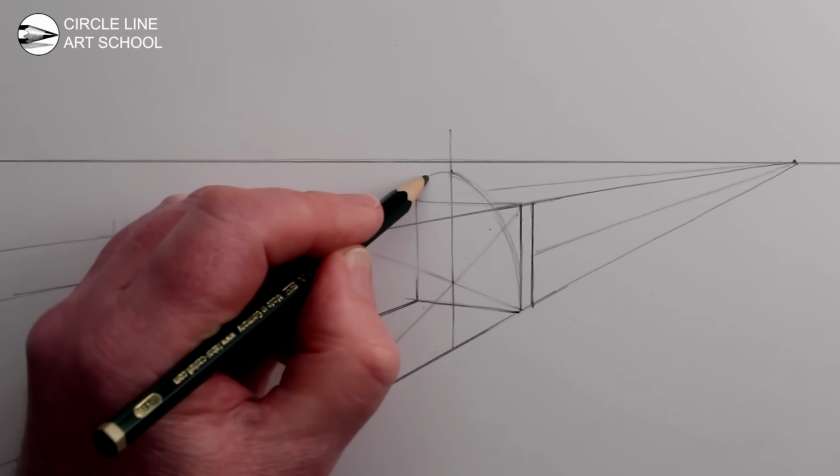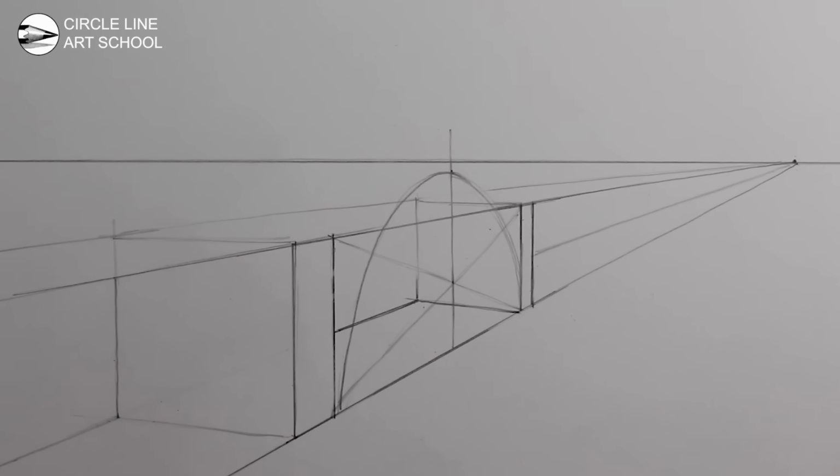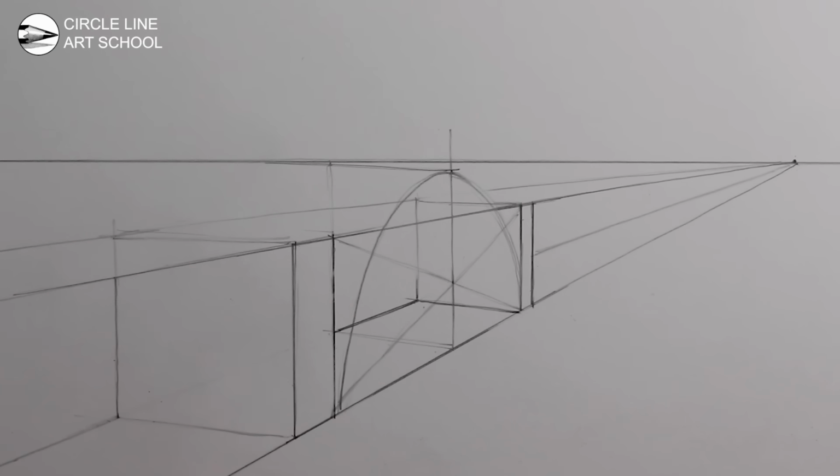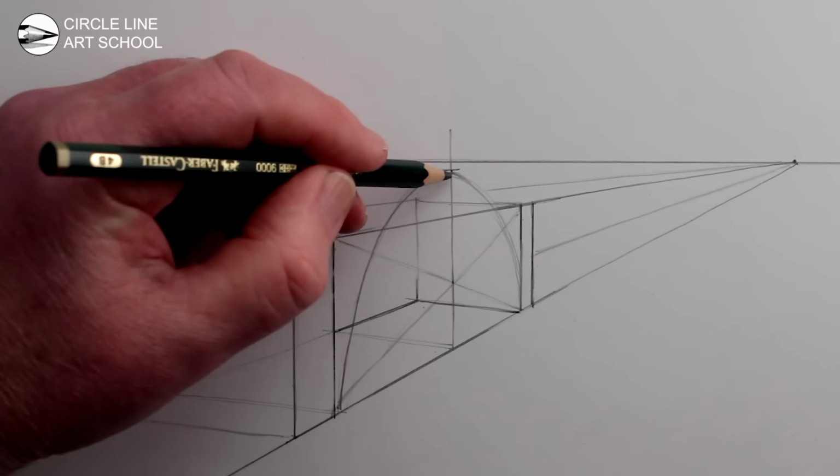Mark a point above the vertical line and draw a curve. Repeat this several times to draw all the curves of the bridge, and at the top part of the curve, draw a horizontal line to join the left and right sides of the curve together.